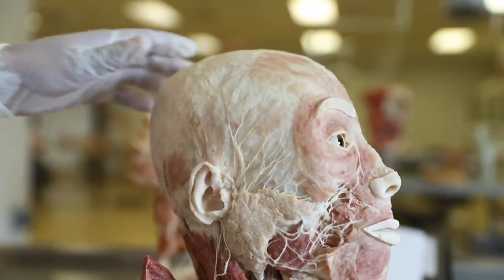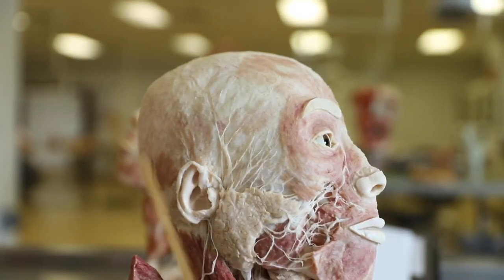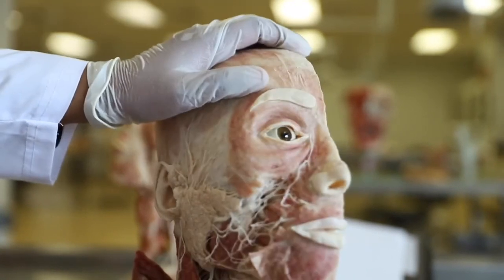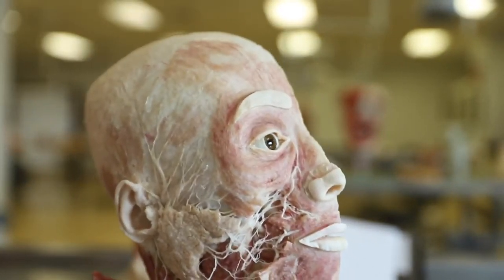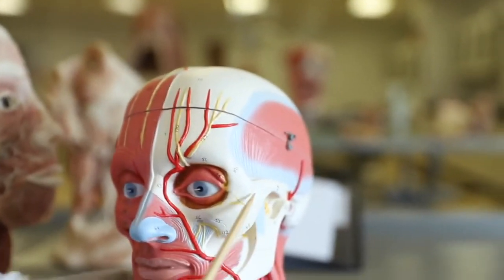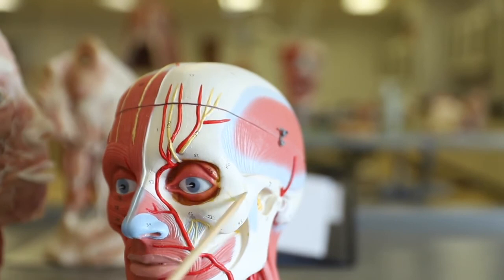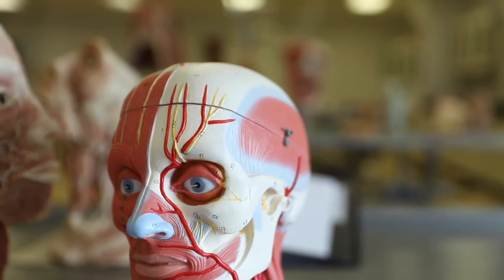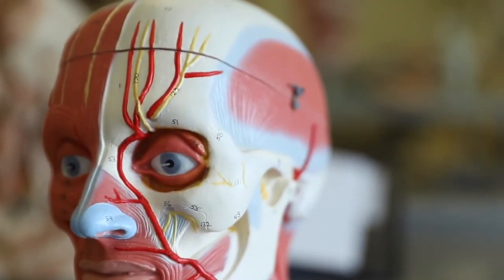Laterally, we have the zygomaticotemporal branch, yes, this one, from the maxillary division of the trigeminal nerve.